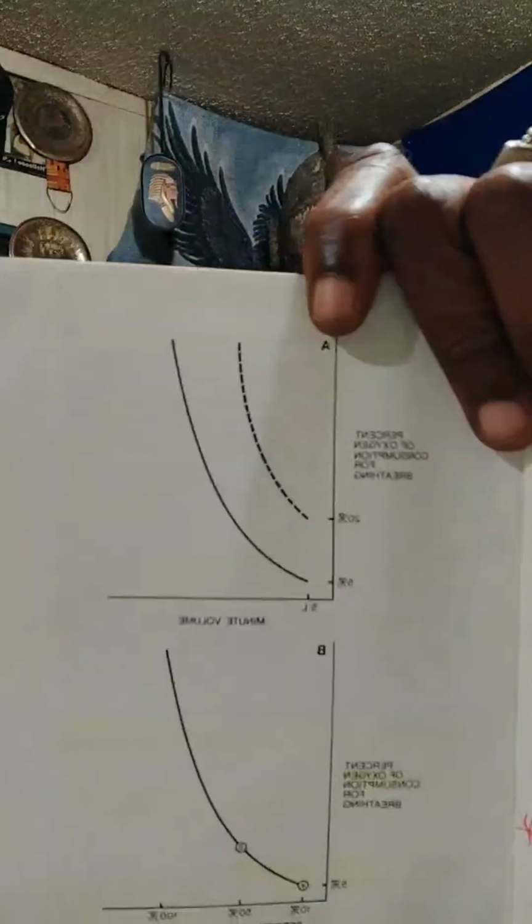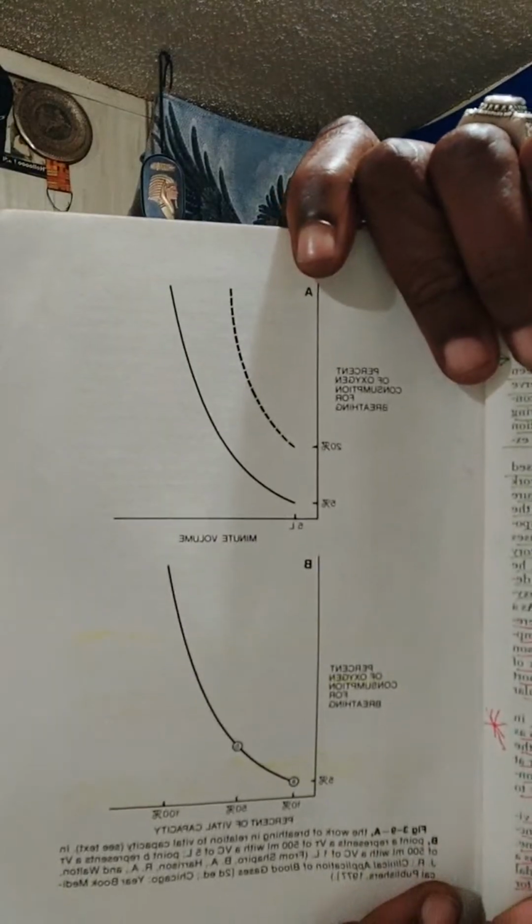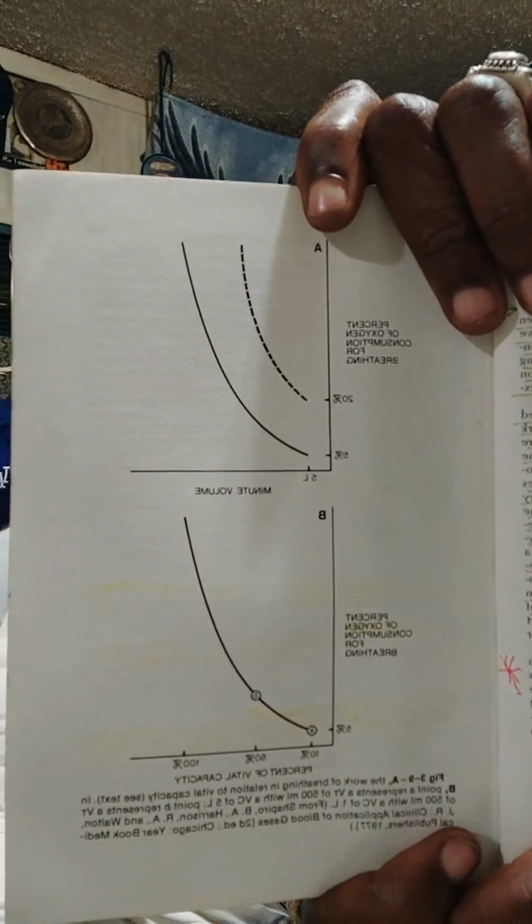Continue back with clinical application of respiratory care. And here's that figure on the last page. It's figure 3.9 showing the graph. Okay. Graph A and graph B.